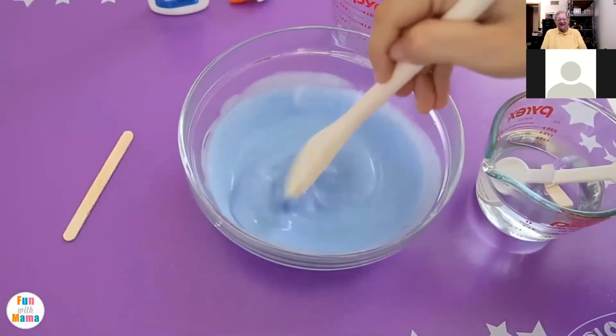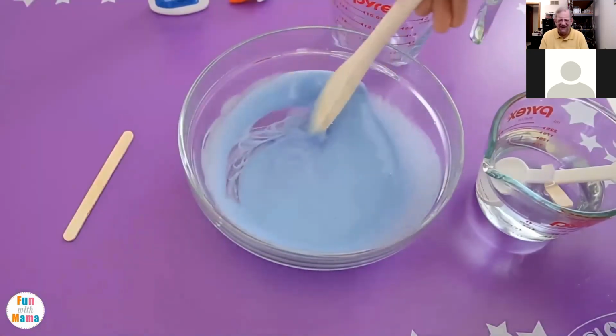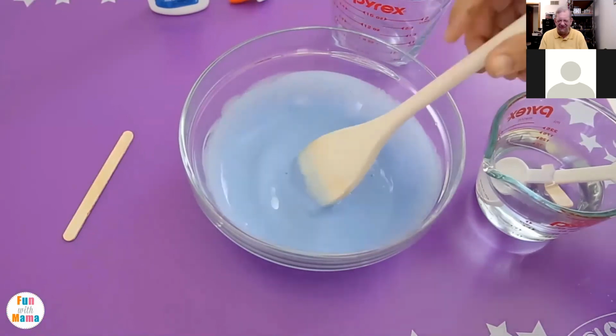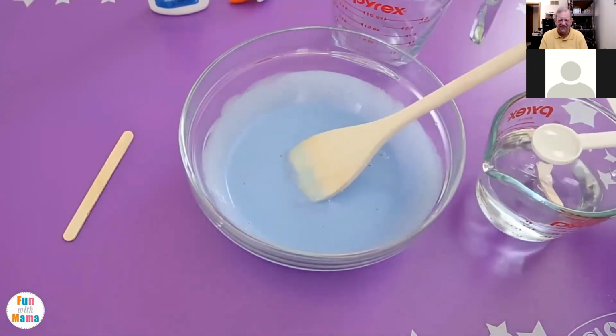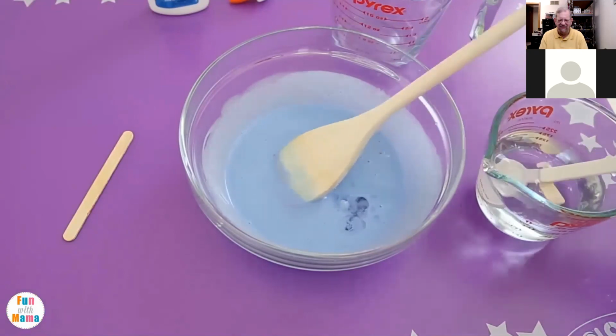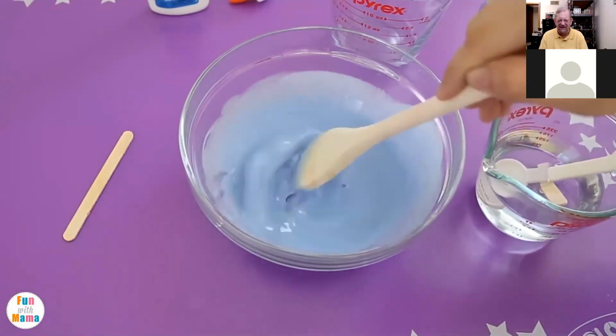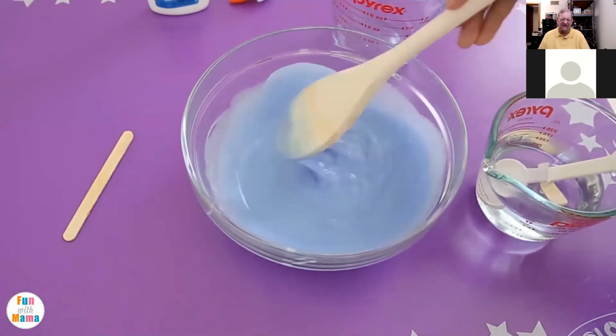Is that cool? I love it. Isn't chemistry, organic chemistry, wonderful? You will see that it starts sticking together. As I raise my spoon, I'll show you. Yeah, see?